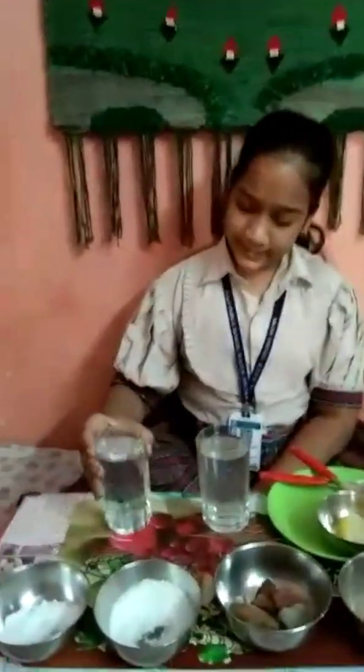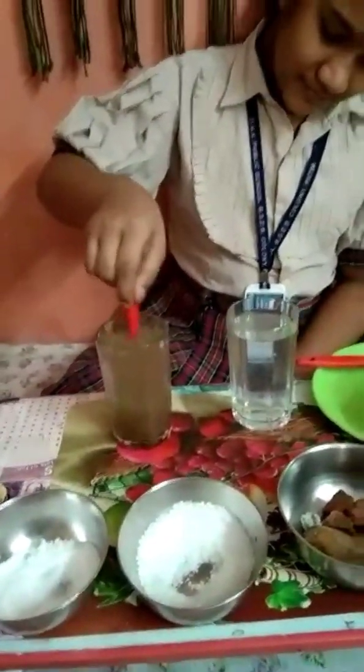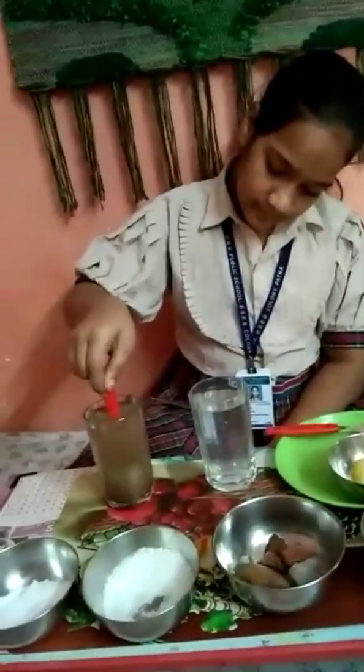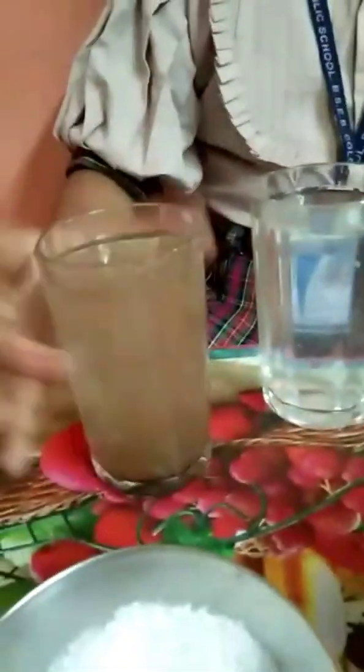Then I take a second glass and take some amount of sand and mix it. So you can see the sand is not dissolved in water. And then I take some amount of pebbles and mix it.